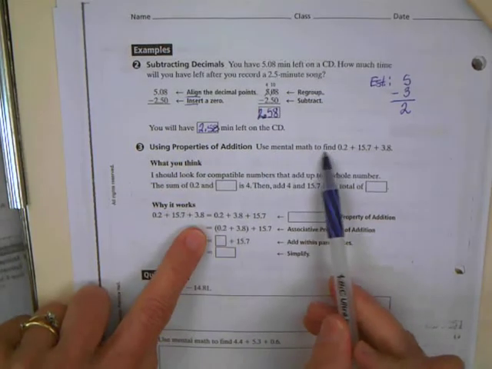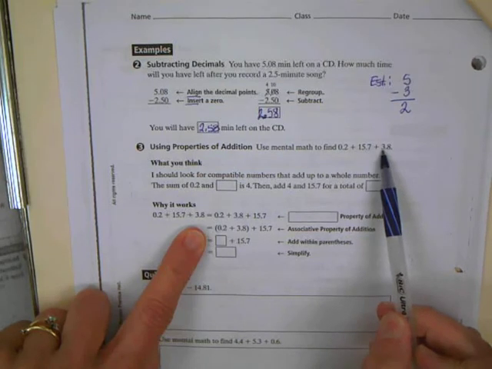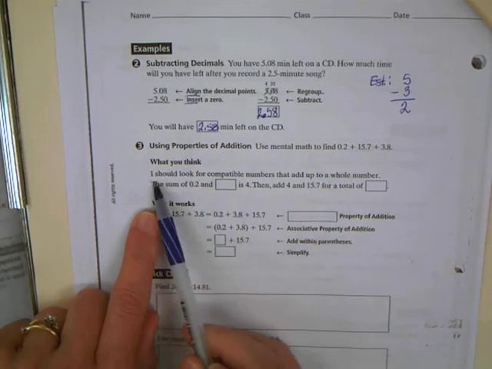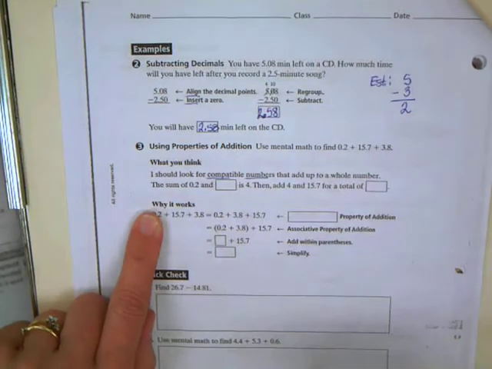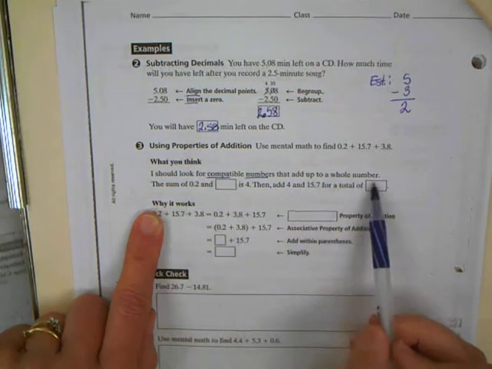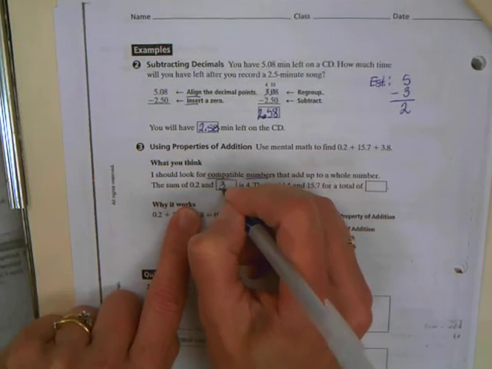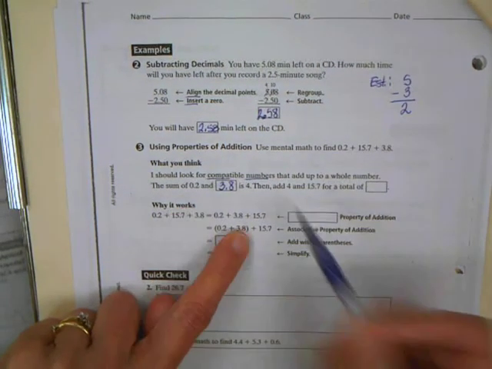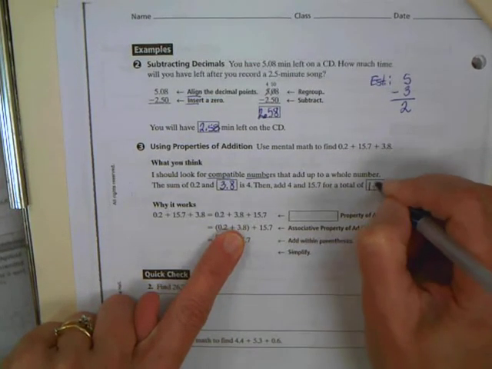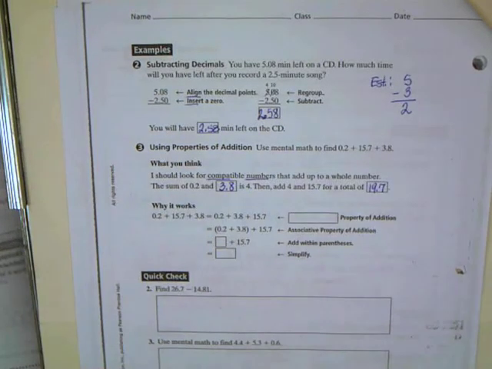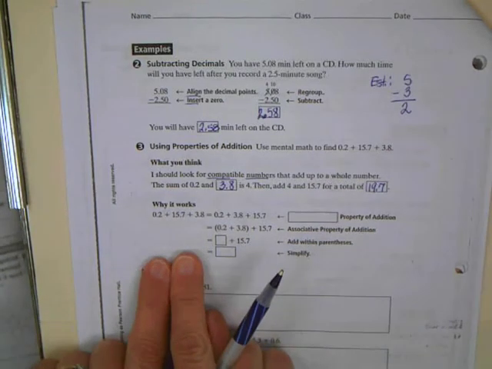Number 3, we want to use mental math to find 2 tenths plus 15.7 tenths plus 3.8 tenths. What do you think? I should look for compatible numbers, numbers that work together easily and that we can use in our head that add up to a whole number. The sum of 0.2 and 3.8 is 4. Then add 4 and 15.7 for a total of 19.7. Okay, so that's just thinking through it. We'll also look through it in detail down here to see why this works.